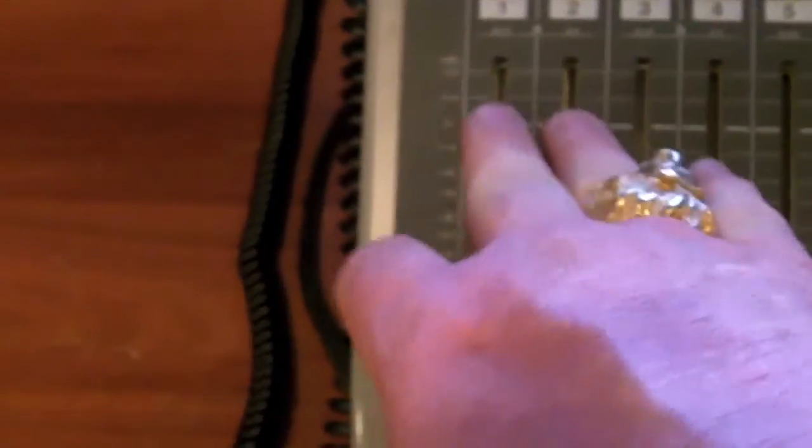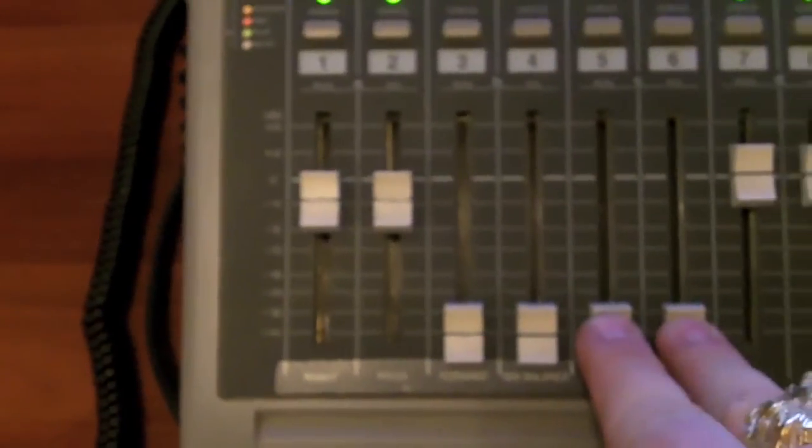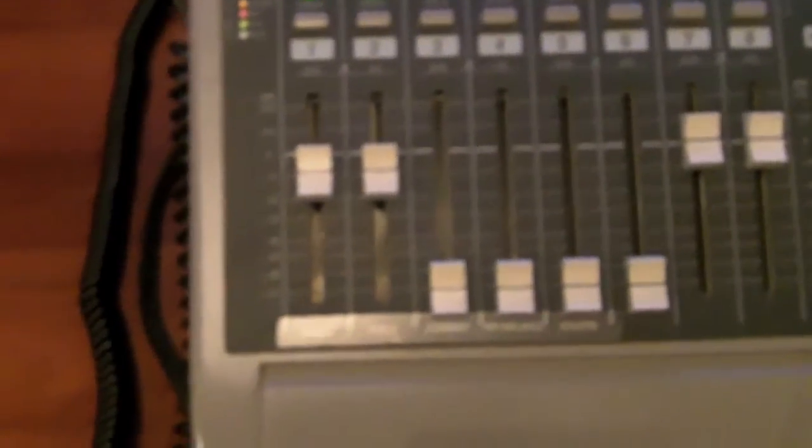The faders don't move, but we can record the mix. We can record fader movements and it will automatically do that. When we go to bounce it, we can just sit back and not do anything. So let's do that right now.